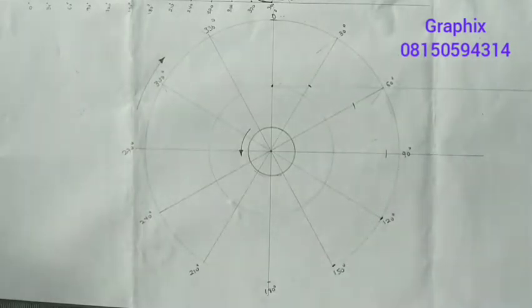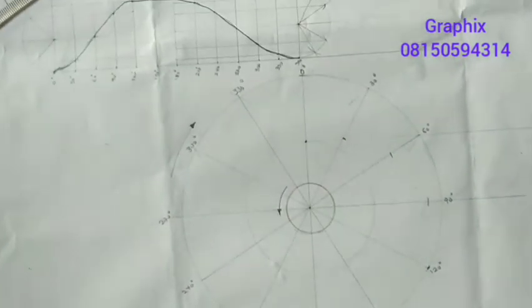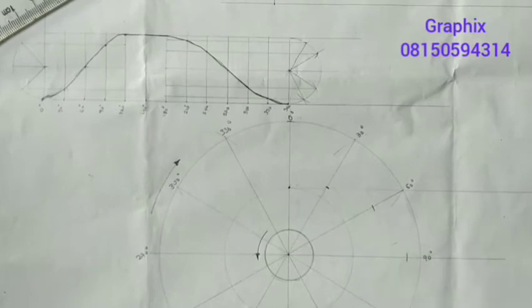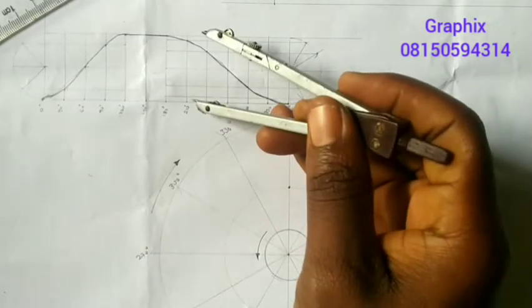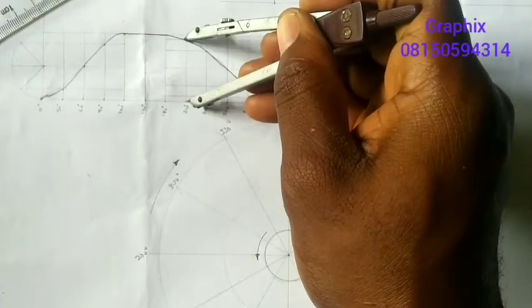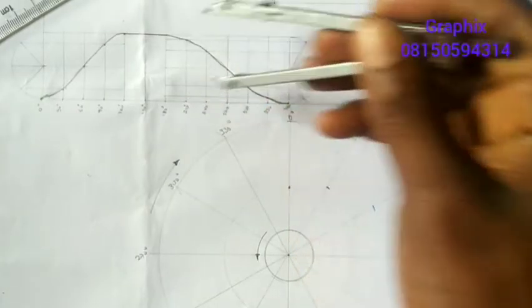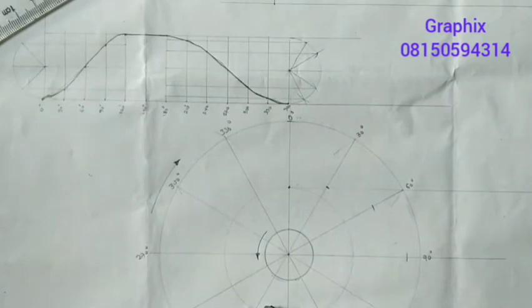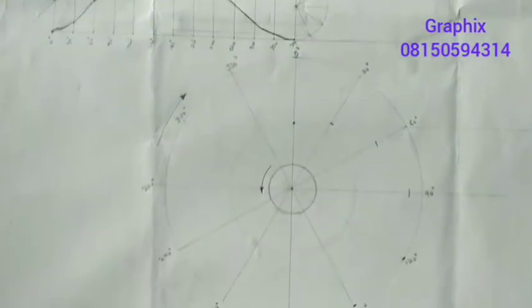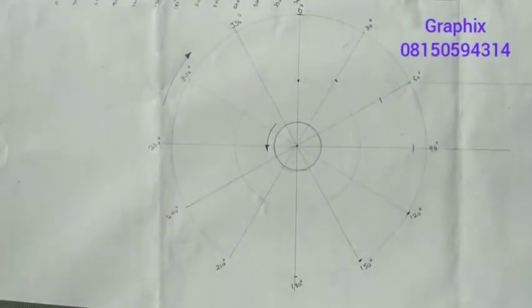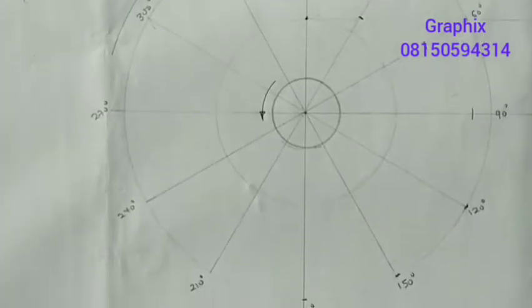210. I'll go to where 210 is. I'll place it the same way. And I'll come here. So in doing that, I'll go to 210, place it on the line of 210. So this is the point of 210 here.